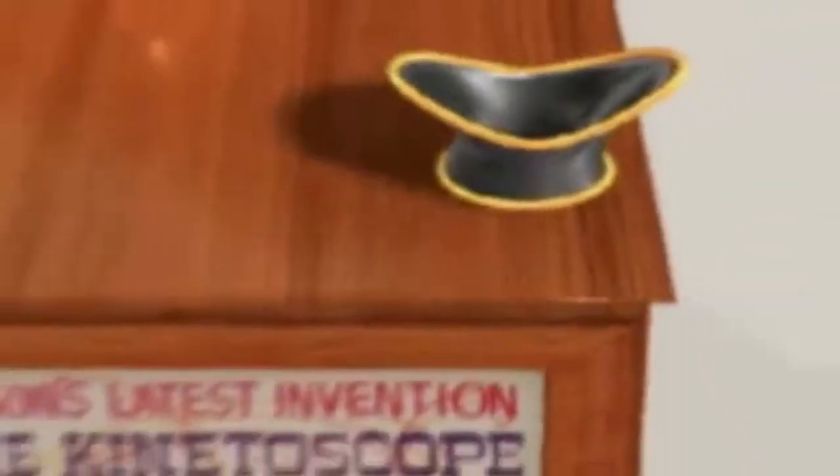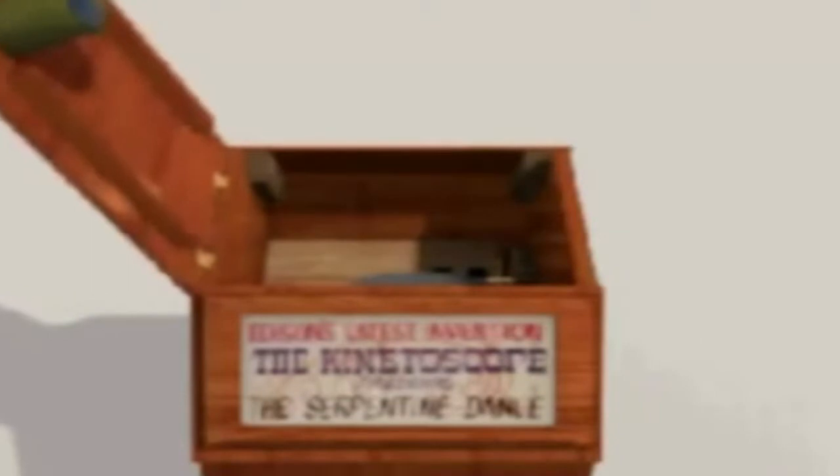Made in 1892, the kinetoscope was developed by an employee of Thomas Edison, William Kennedy Dixon. The device used a reel of pictures controlled by the handle on the side of the machine. As the handle was cranked, the images would appear to move seamlessly, creating a short film.